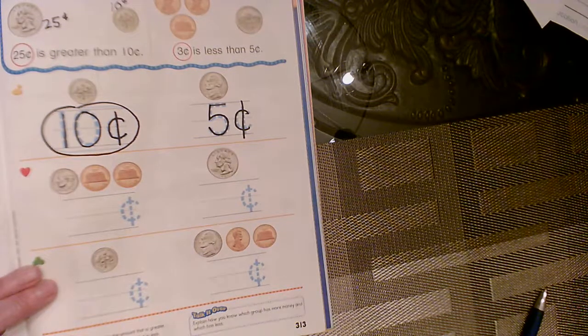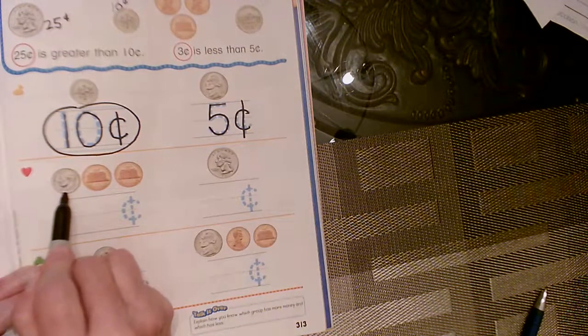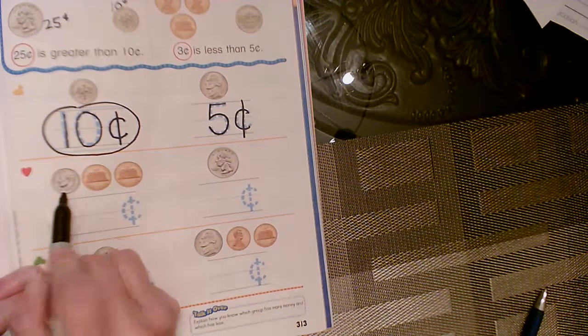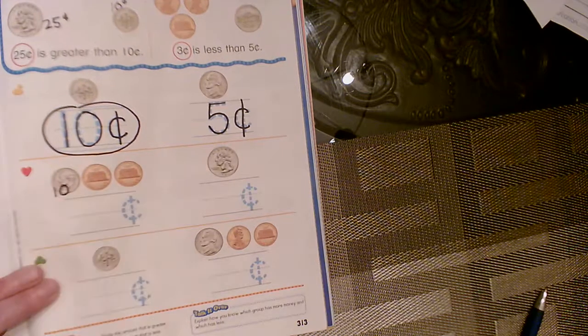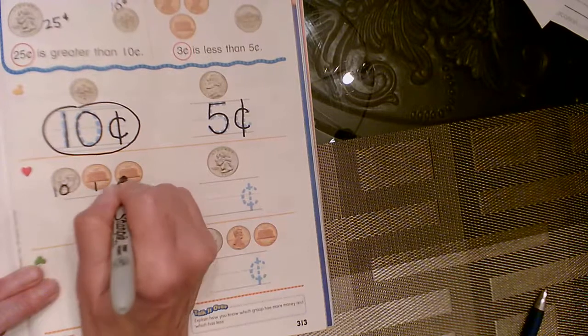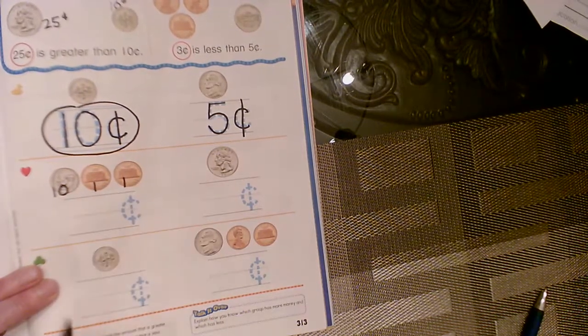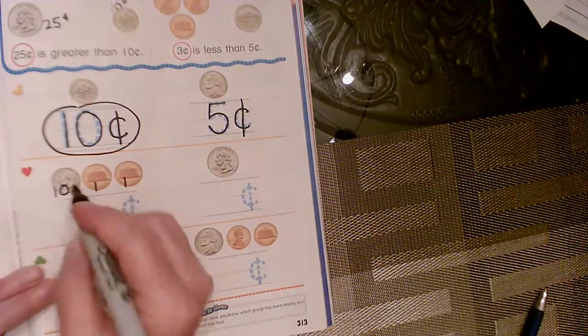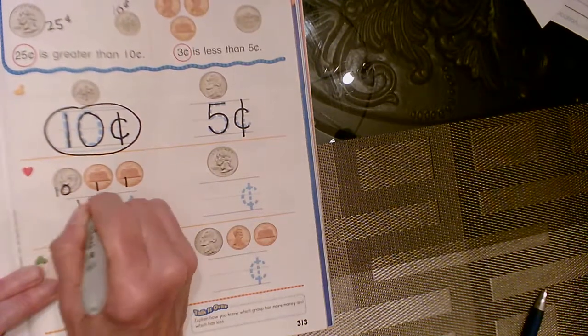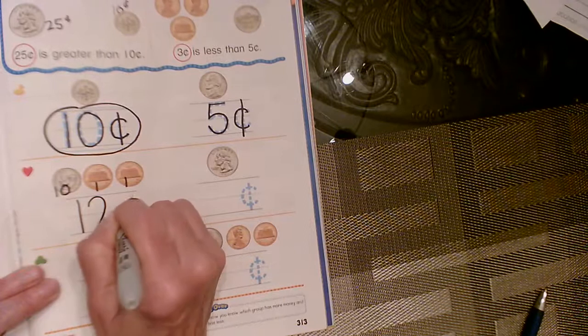Let's do one more. Let's do this one. What coin is this? That's correct. That's a dime, and that's worth 10. And these are pennies, worth 1. 10, 11, 12 cents. 12 cents.